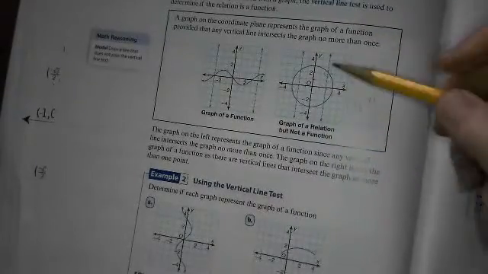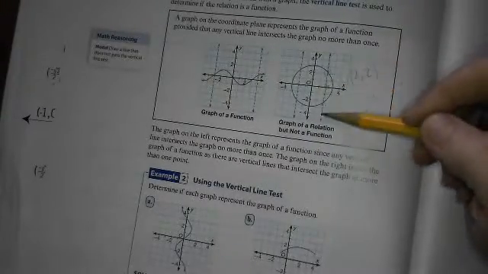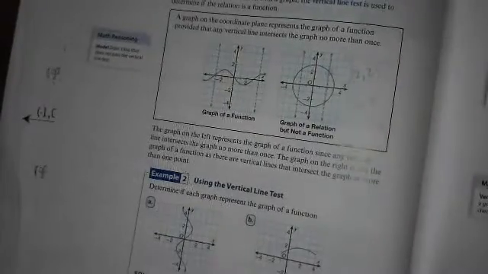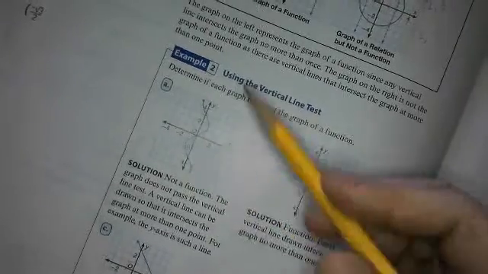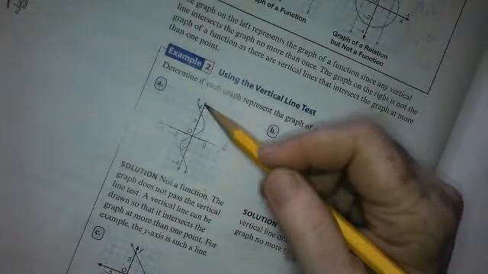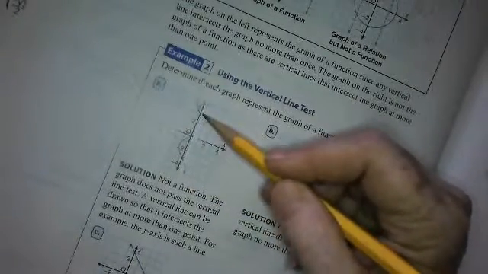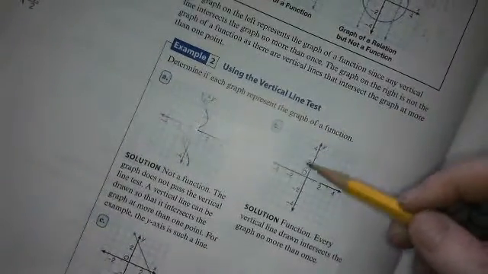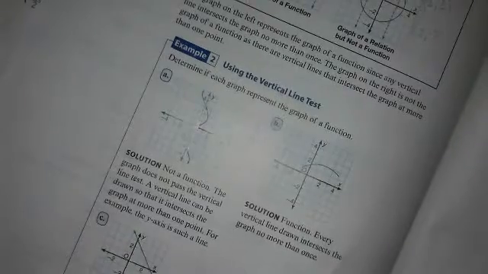That makes it not a function. Also, see how I can draw a line and my line hits the graph twice? It hits it twice everywhere inside the circle. So that's the vertical line test. If I want to see if this one's a function, I draw a vertical line anywhere on the graph and see if I can hit the graph more than once. I hit the graph 1, 2, 3 times, so that's not a function. This one is a function because no matter where I draw a vertical line, it only hits the graph once.